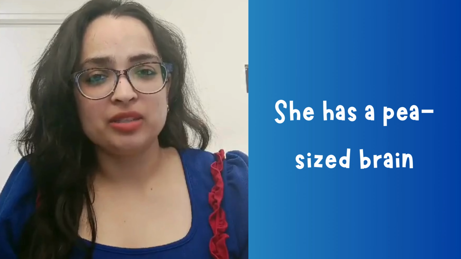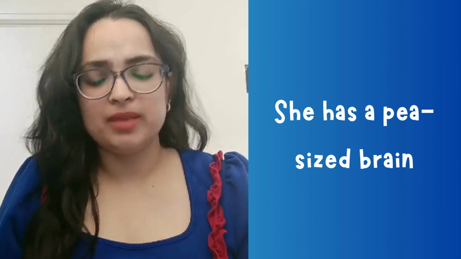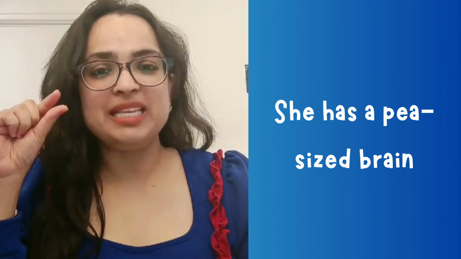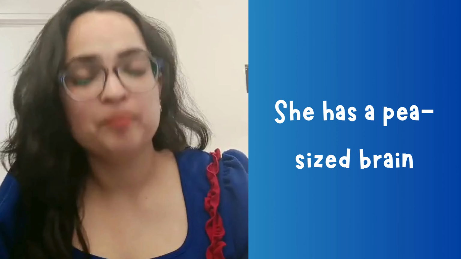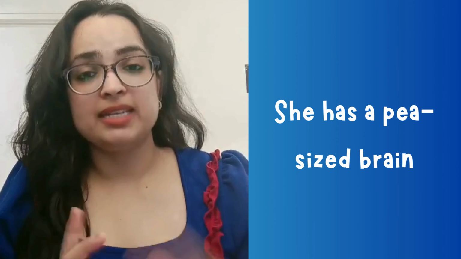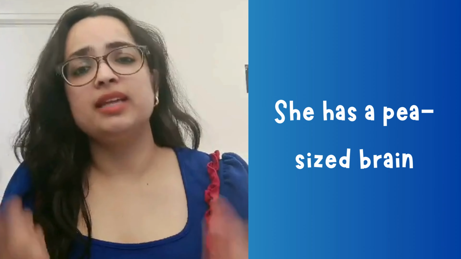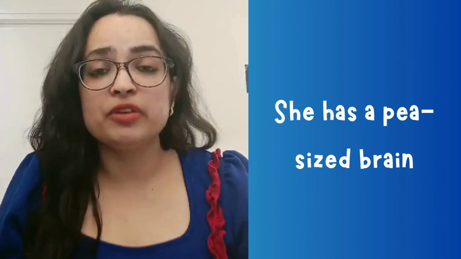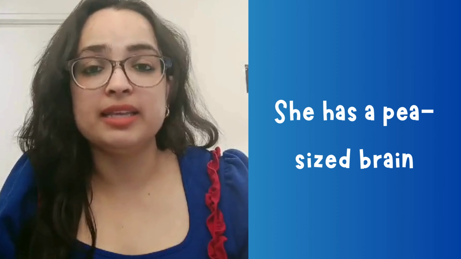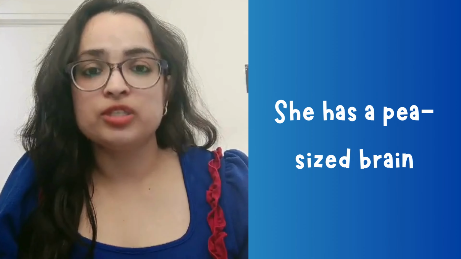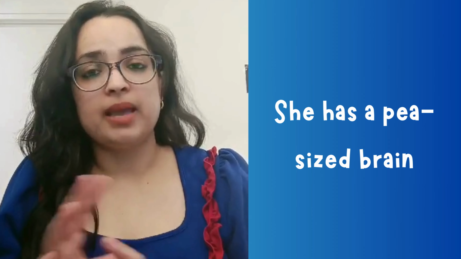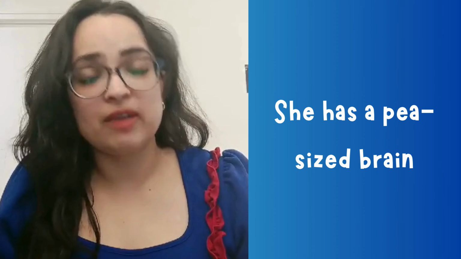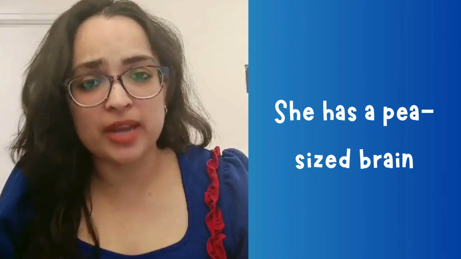The second example is, she has a pea-sized brain. Now, if you literally try to find out the meaning of this statement, it means that she has a brain which is this small, pea-sized brain. But that's not true, right? By stating that she has a pea-sized brain, I mean to say that things don't go inside her brain easily. She finds things difficult to understand. She cannot understand anything easily. So I'm just exaggerating this fact by saying that she has a pea-sized brain.